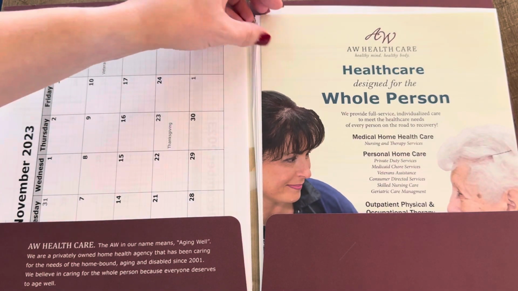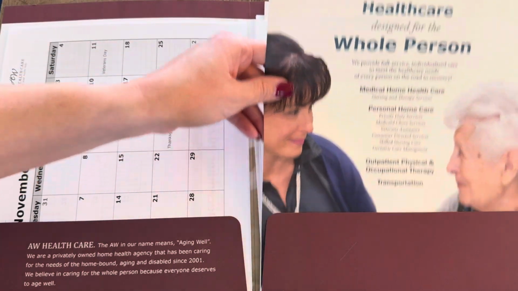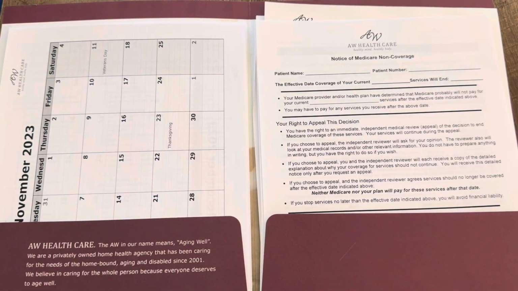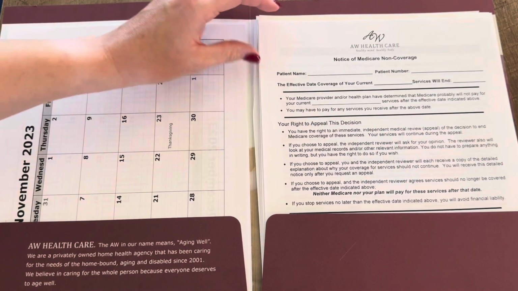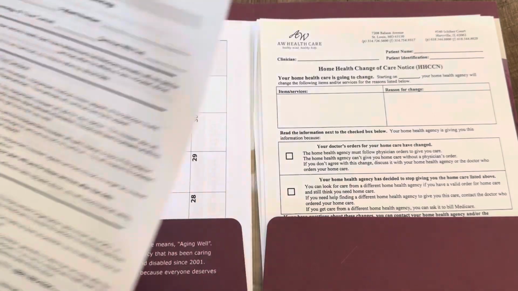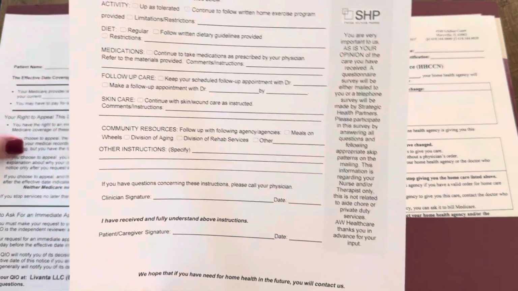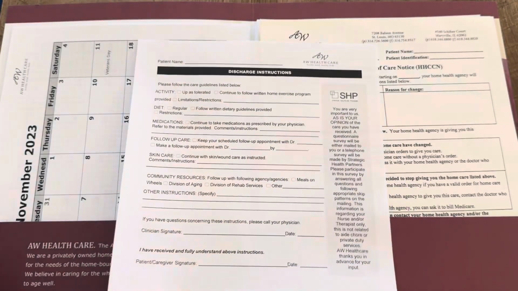On the right side of the folder, there's a couple other handouts about AW Healthcare and the services we provide. But most importantly, you'll see our discharge documentation. Again, these are some regulation items that are very important. So at every discharge visit for every discipline, we'll need to do this discharge instruction form.